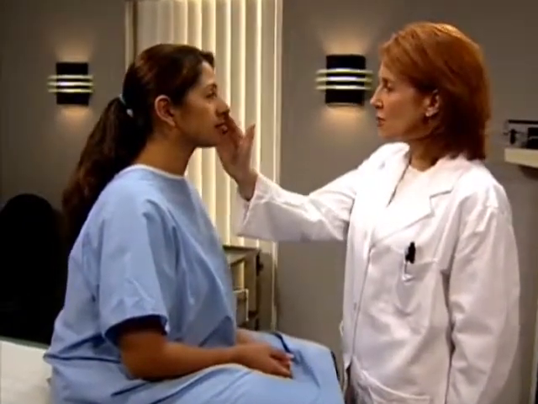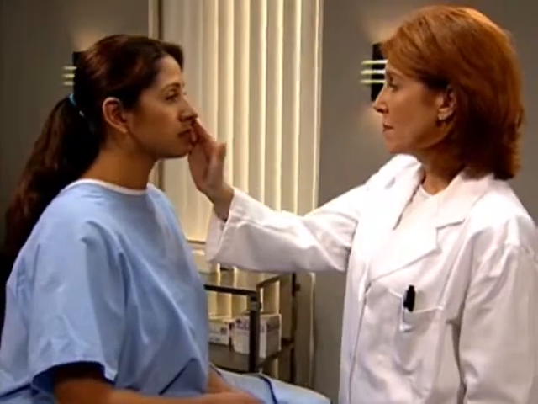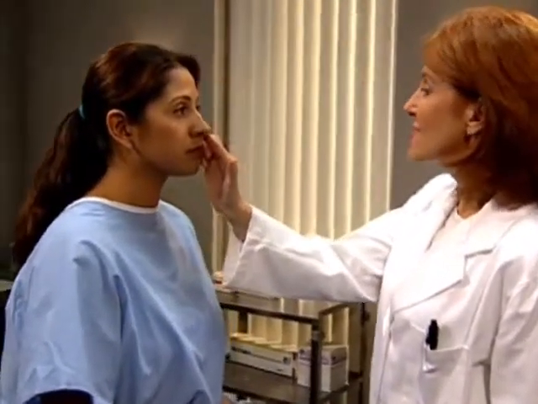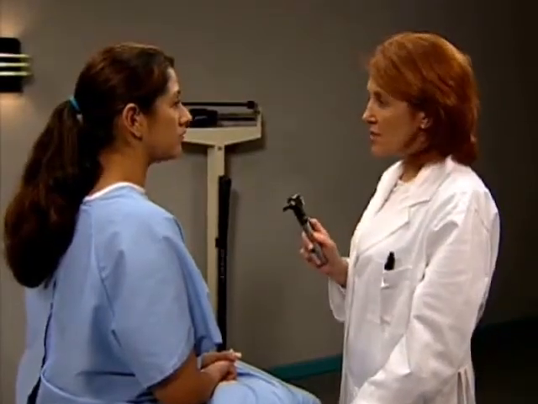When I block this nostril, try to breathe in and out through the other. Then check the patency of the nares by occluding one at a time. That's good. Okay, now the other. Through the open nares, nasal breathing should be noiseless and easy. Continue by inspecting the nasal cavity.